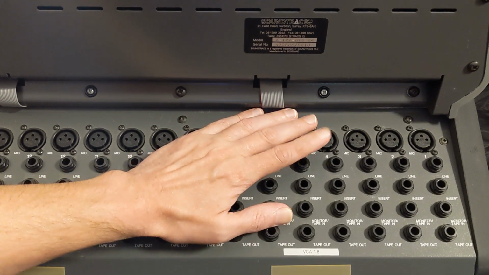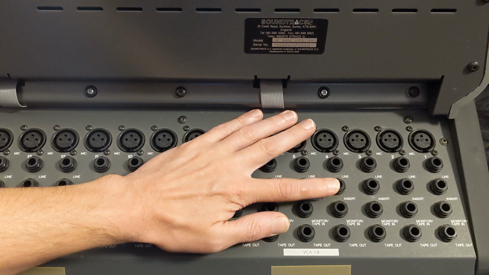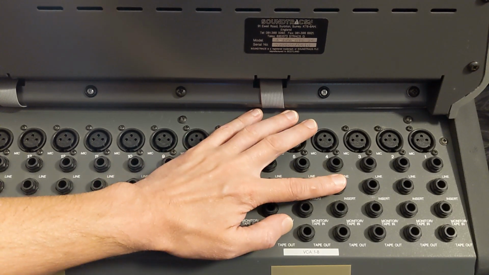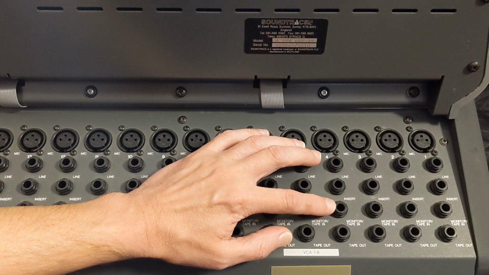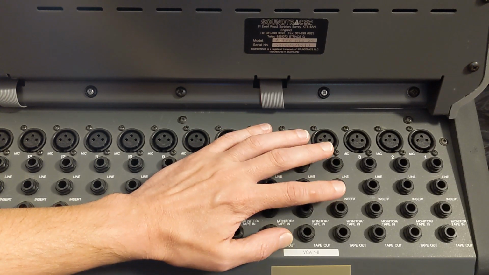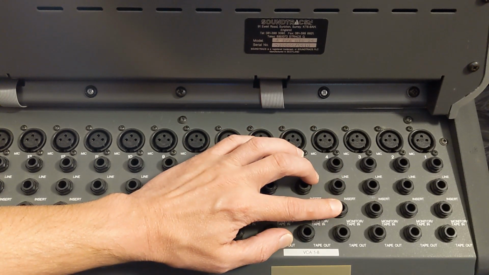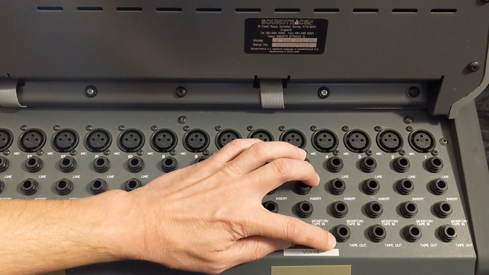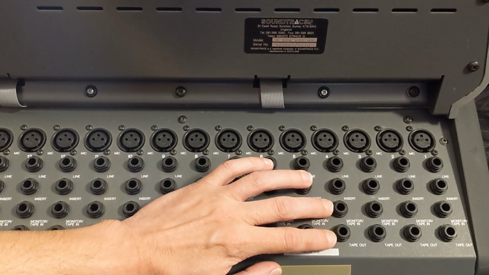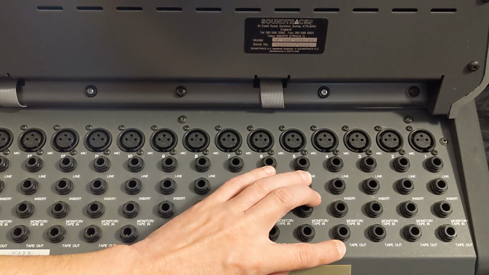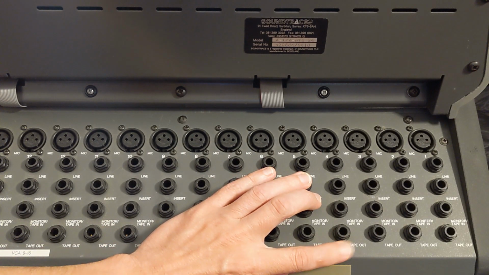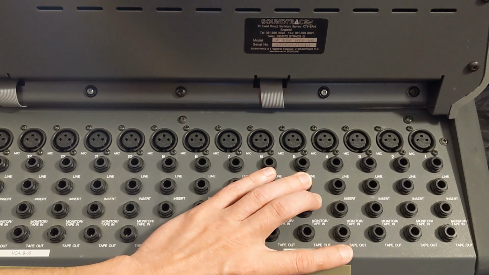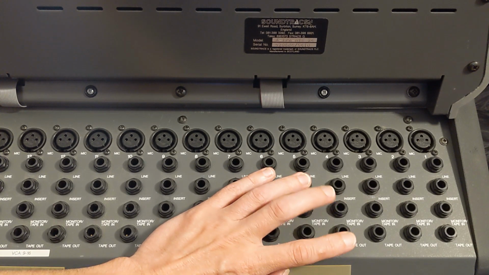You have a mic input, line input, an insert point to insert inline processing on just that channel. See my other video about mixing with an analog console for more clarification on that. Then you have the monitor or tape in and the tape out. So in a basic sense, you would have the tape output connected to the input of a tape machine or an audio interface when you're tracking with an analog console, especially an analog recording console.